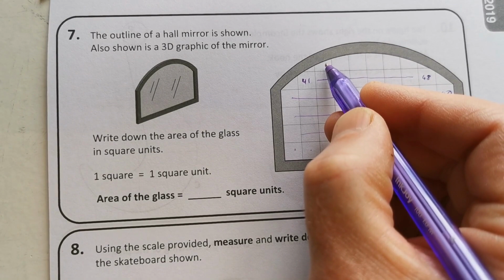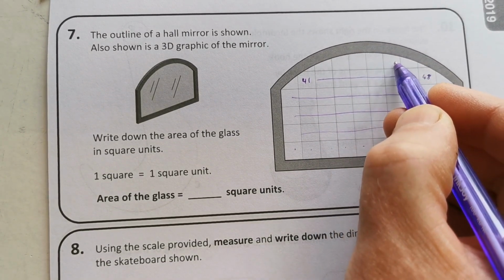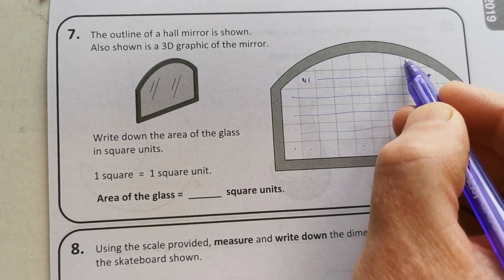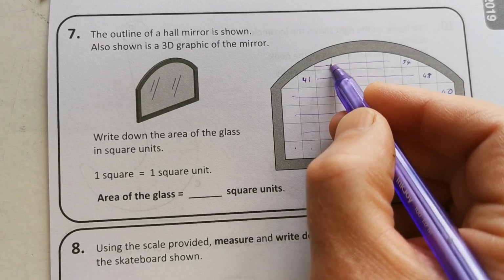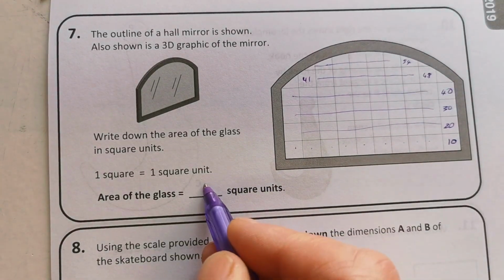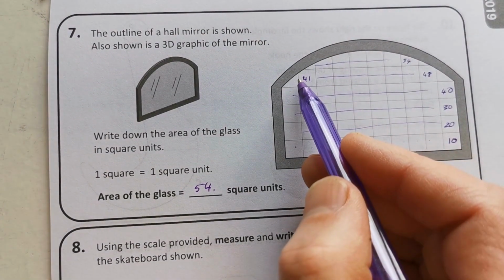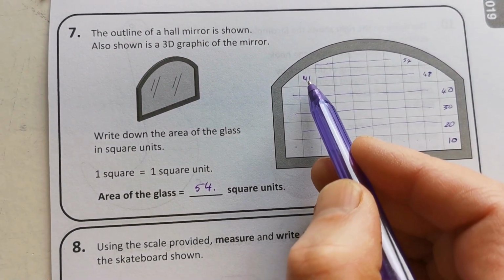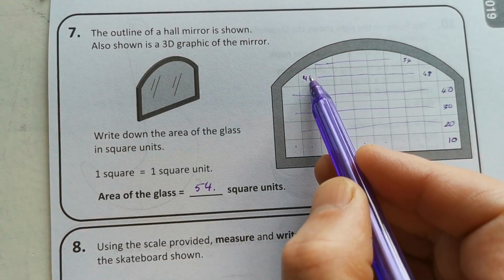And that's more than half then, so I say 49, 50, 51, 2, 53, 54. So I would say 54 for that. So if it's got more than half, you count it, and if it has less than half, you don't count it. So 40.